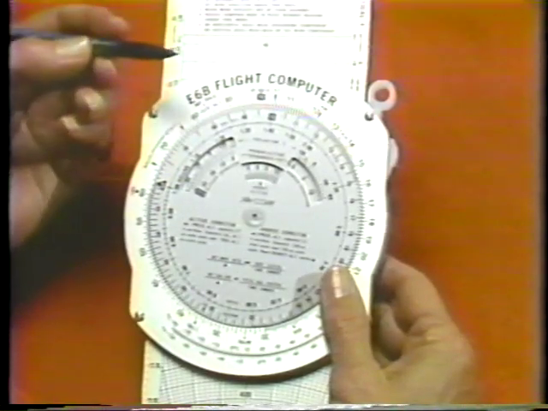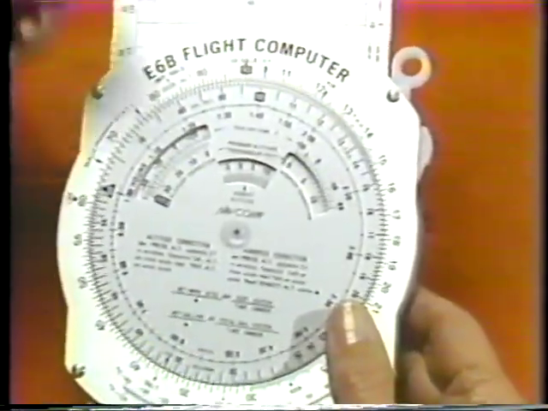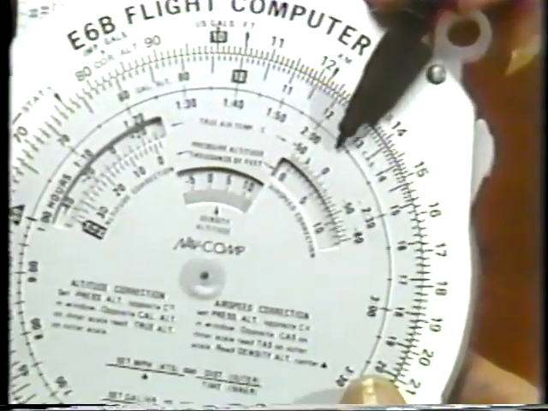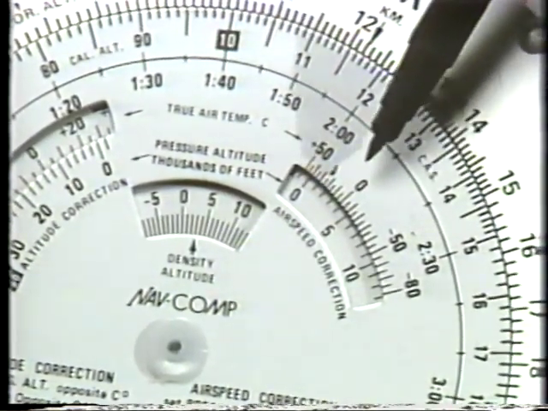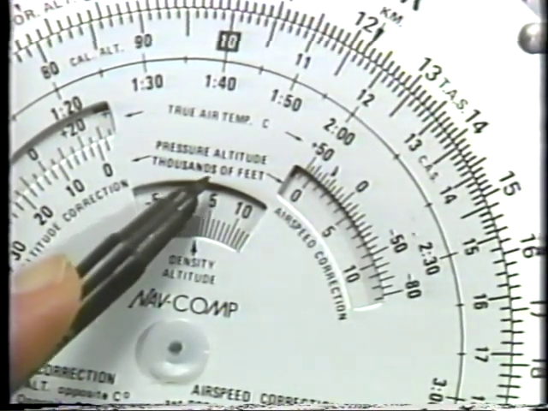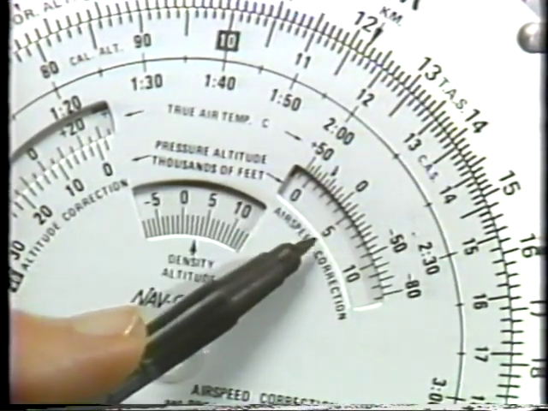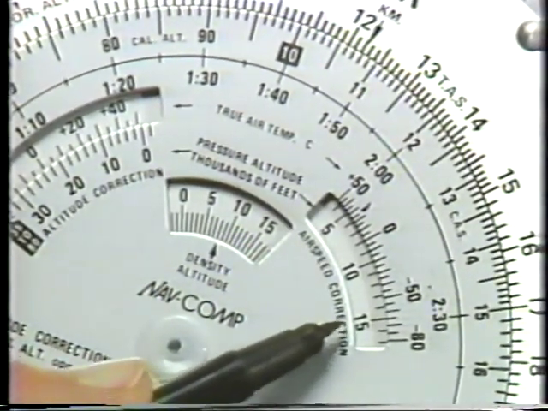There are a couple of important precautions to take in setting up temperature and altitude. You'll note that temperature is given in plus degrees and in minus degrees. Be sure to select the correct side. Altitude is given in thousands of feet, so this is 5,000, 10,000, 15,000. You'll come up with some very erroneous answers should you read altitude in hundreds of feet.